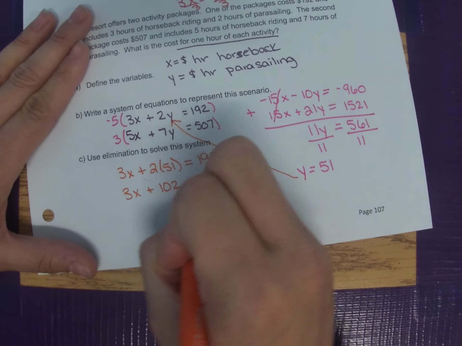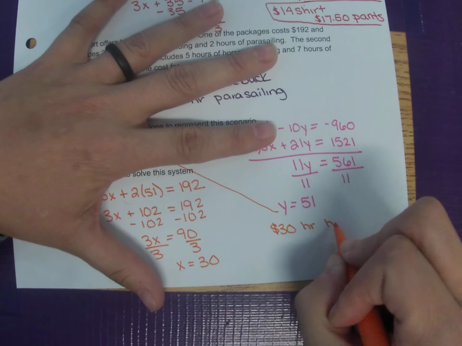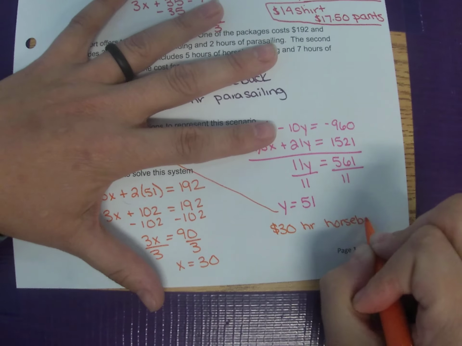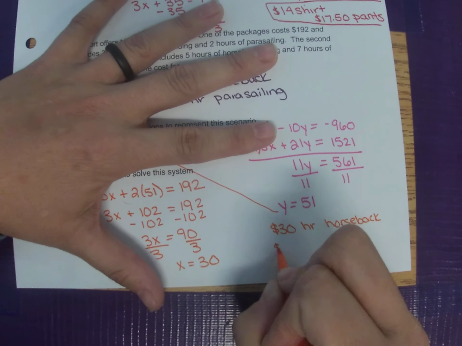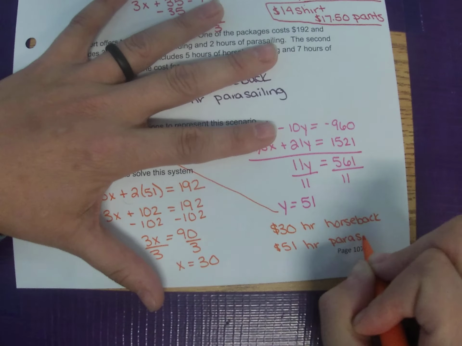So it'll be x equals 30. So that says it's going to be $30 an hour for horseback riding and $51 an hour for parasailing.